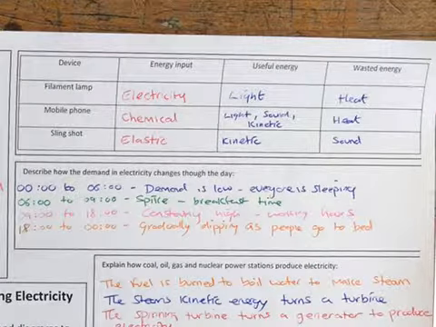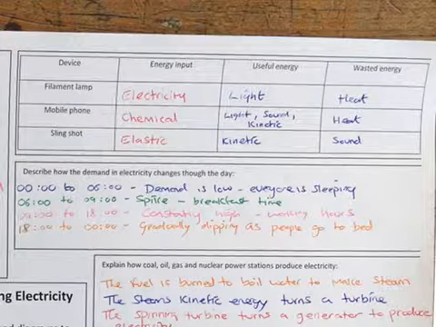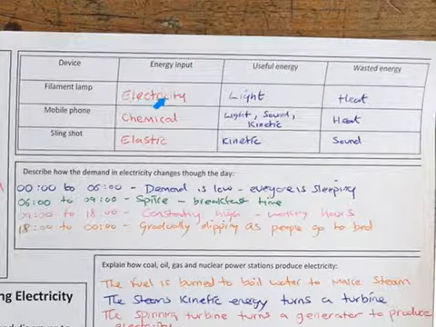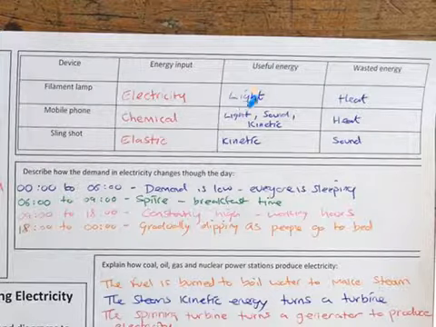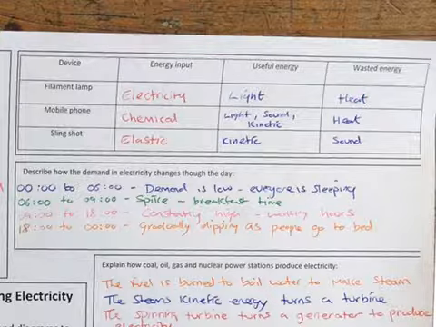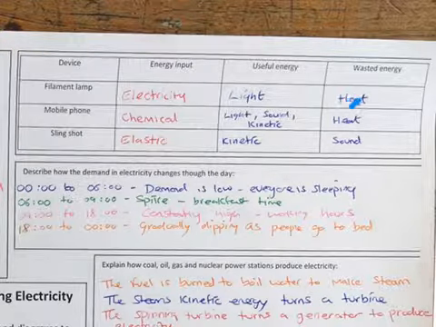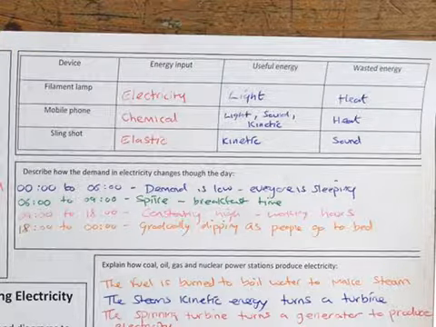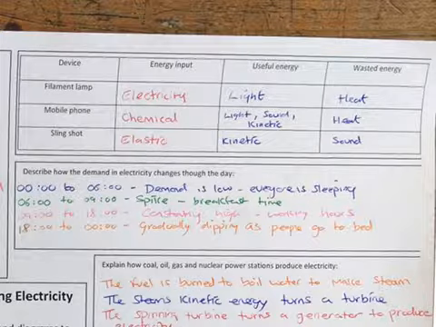So you've got a filament lamp. So that's just a normal light bulb. Energy input, what goes into that? Well, electricity. What comes out that's useful? Light. What it gets wasted is heat, especially the old light bulbs. The newer light bulbs now are more energy efficient because they lose less heat.